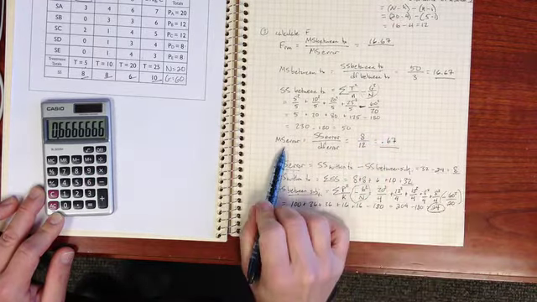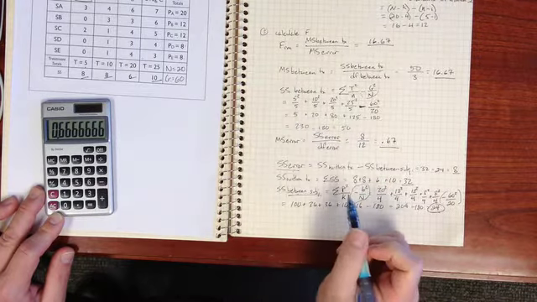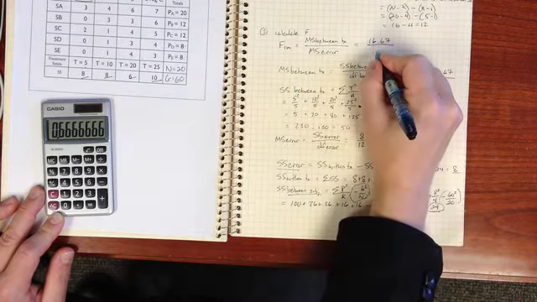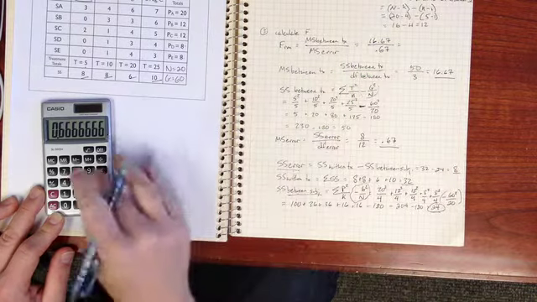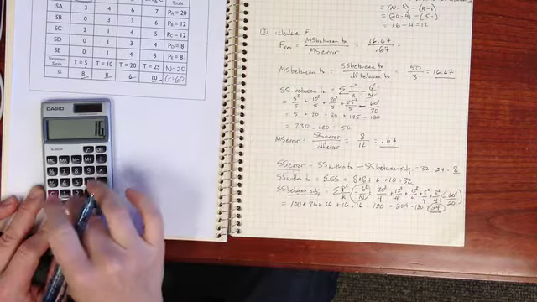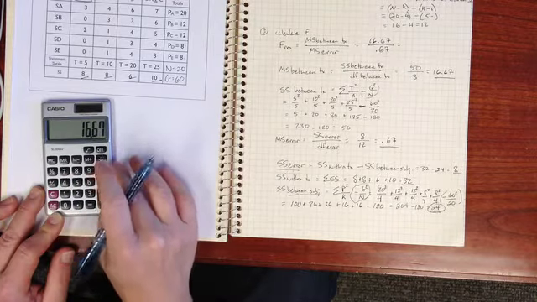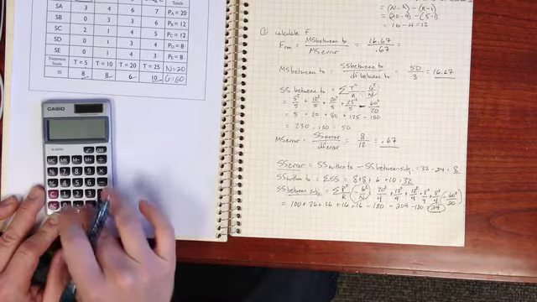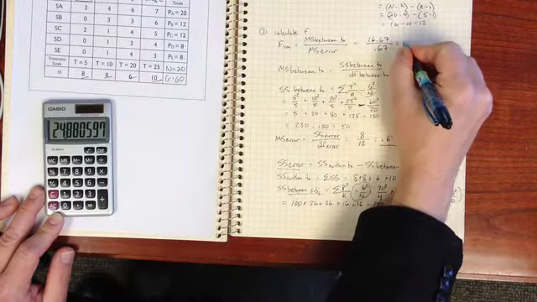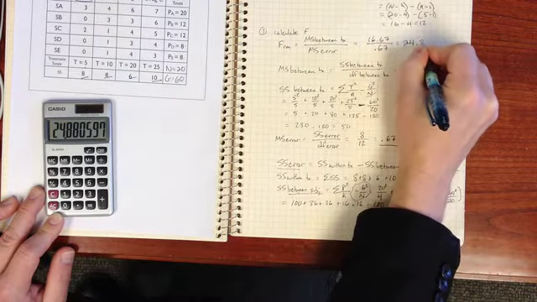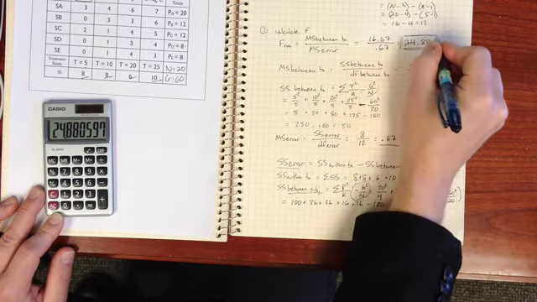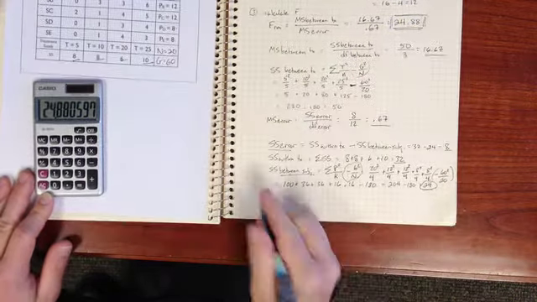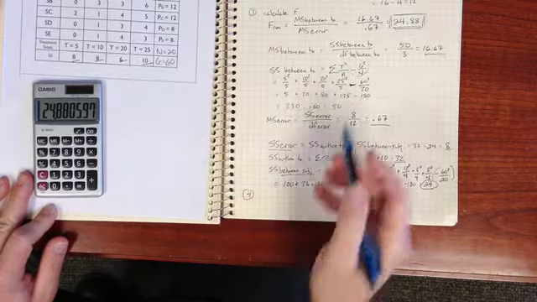Alright, that's MS error. We have MS between treatments. We now have our error term for the F ratio, and we'll see that F, 16.67 divided by 0.67, is a pretty big value for F of 24.88. Alright, that's our answer. Step 4 is to make our decision.